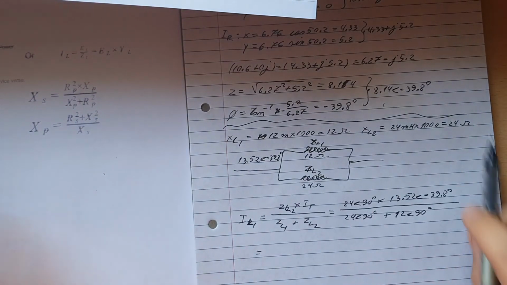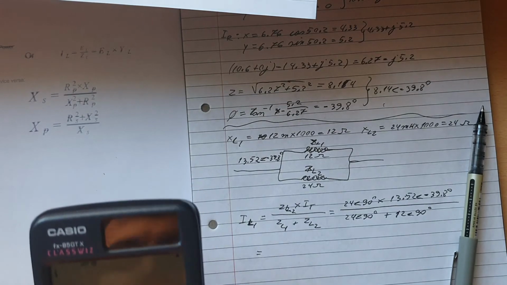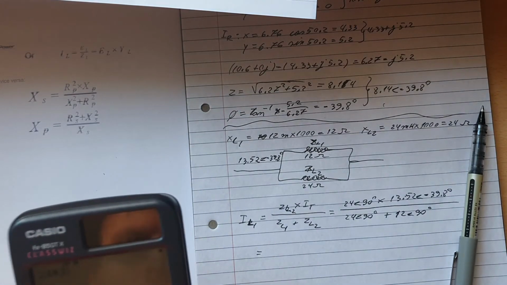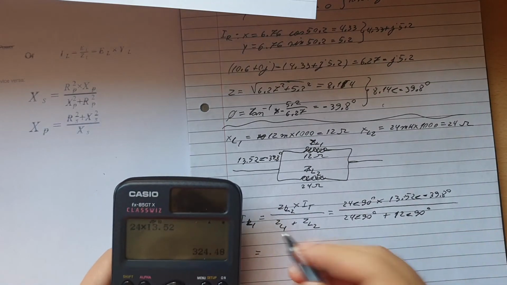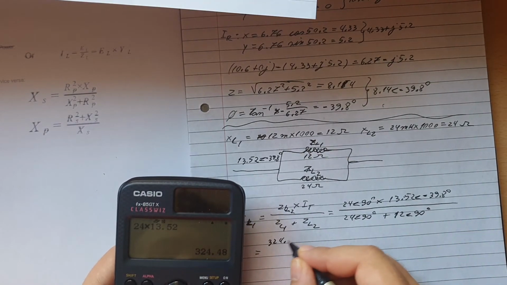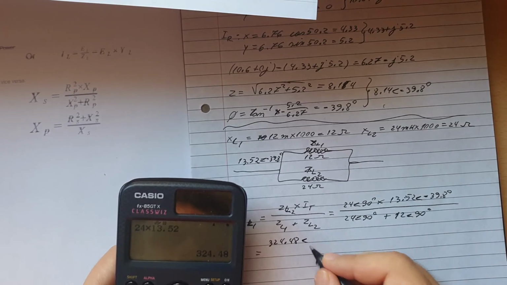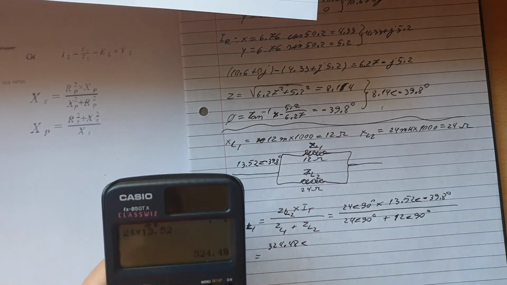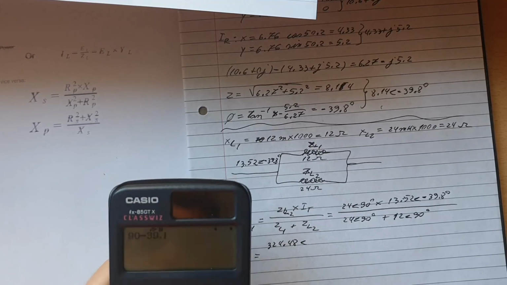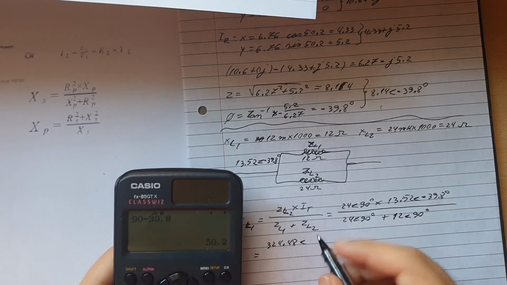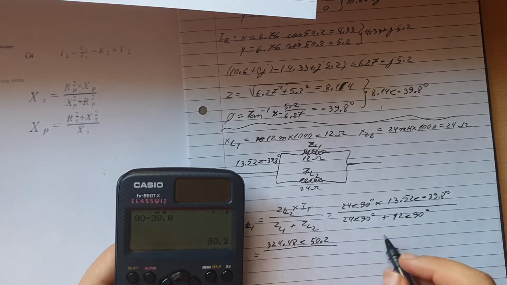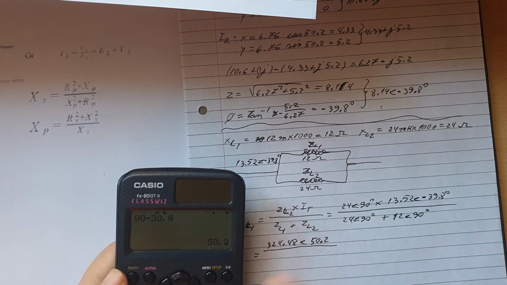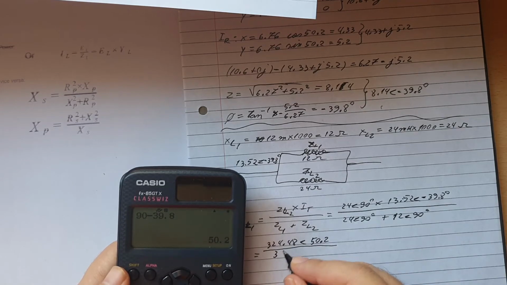So 24 times 13.52, what will that be? That will be 324.48 at an angle of 90 minus 39.8, 50.2, divided by 36 at an angle of 90 degrees.